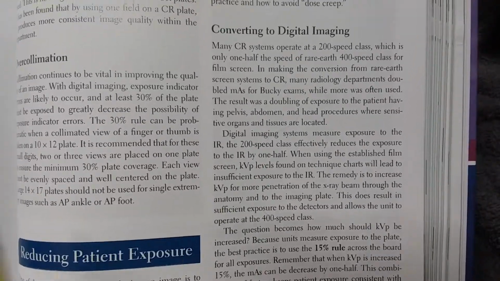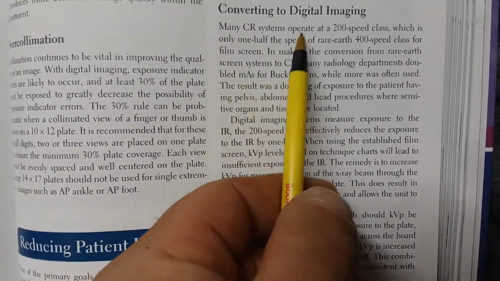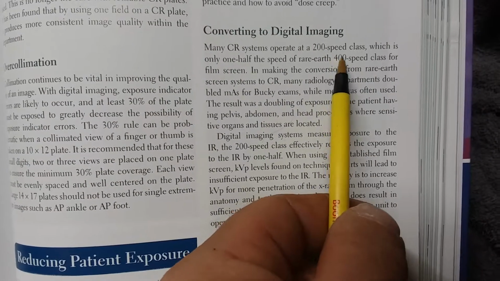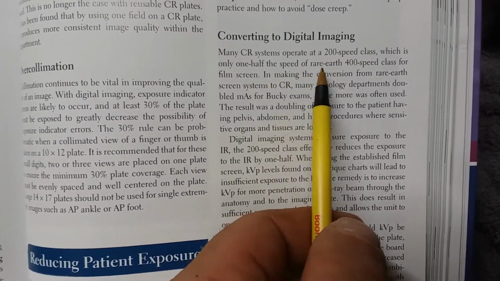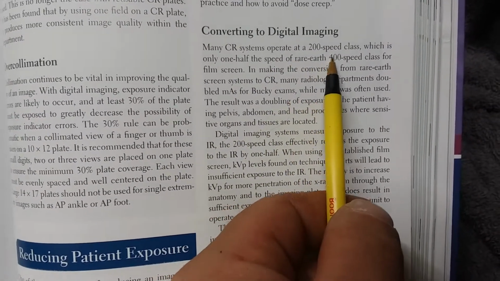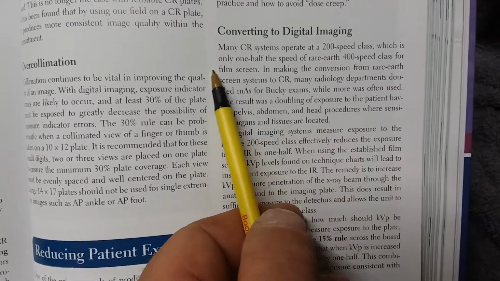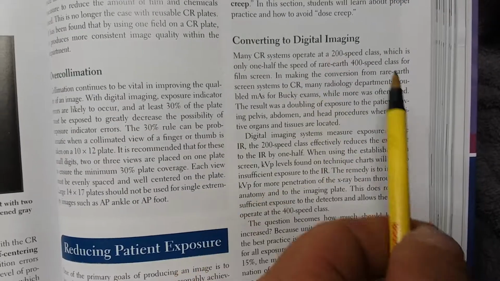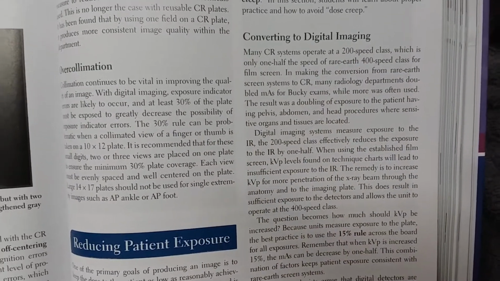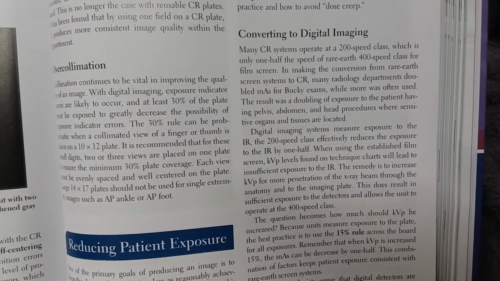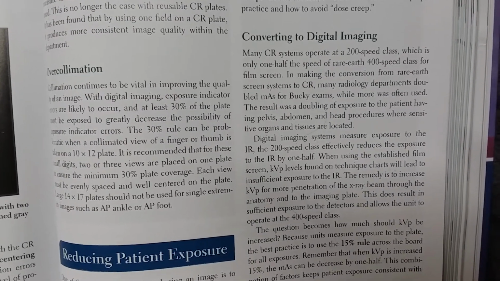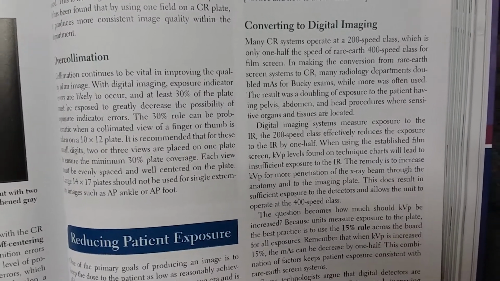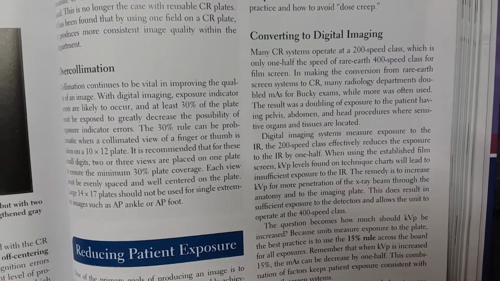All right, on the next page, it talks about converting to digital imaging from film screen, and it says that most CR systems, or many of them, operate at a 200 speed class compared to film screen. It's what it's talking about when it says rare earth speed class was 400 for film. That means digital imaging does not convert the X-ray signal into digital data as quickly as it was converted on film screen into an image. 200 speed is only half the speed of 400.